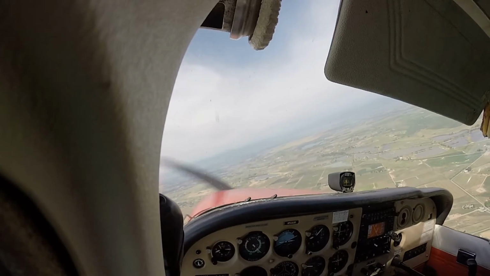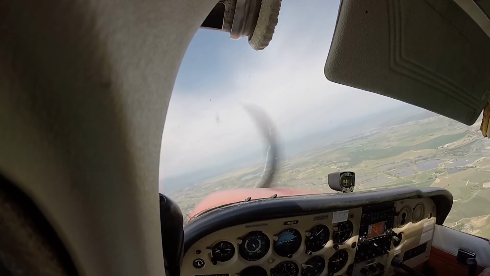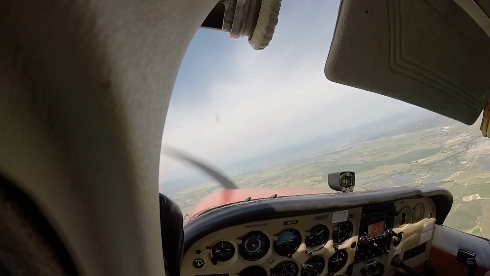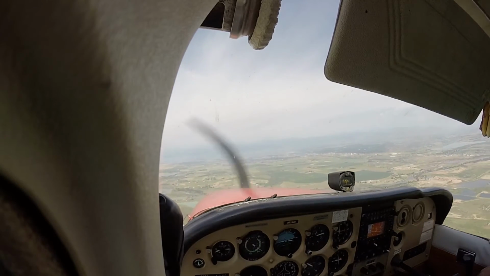I don't know what it is. It's not a jet. Like a tail dragger? Yeah, looks like an aerobatic plane getting ready to do some maneuvers. They do some maneuvers there sometimes. Yeah, watch that altitude.